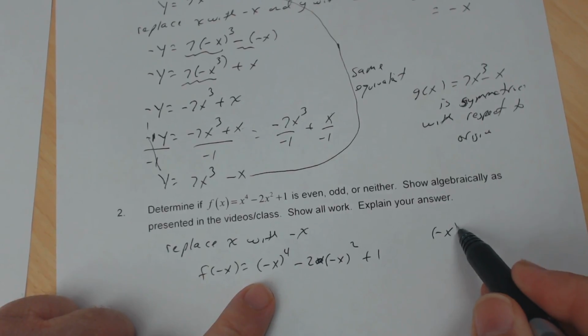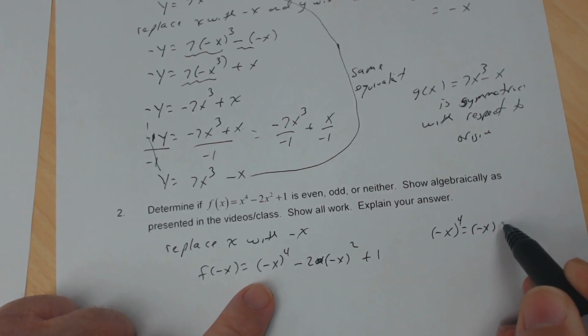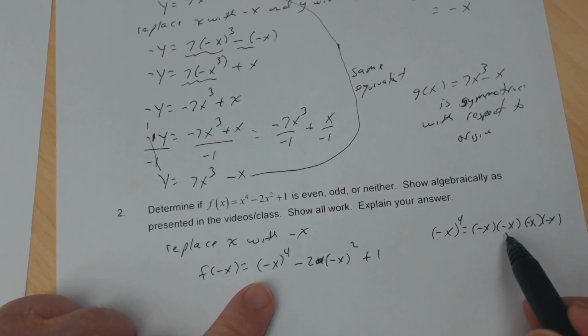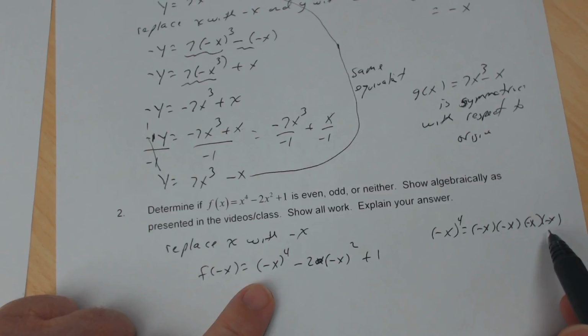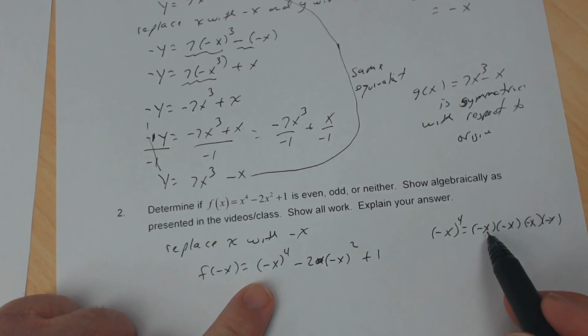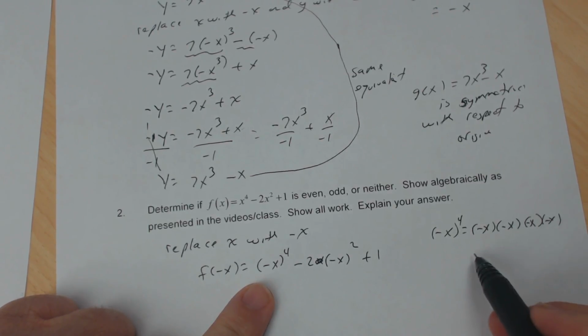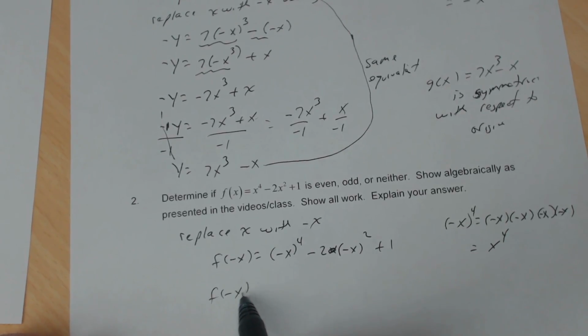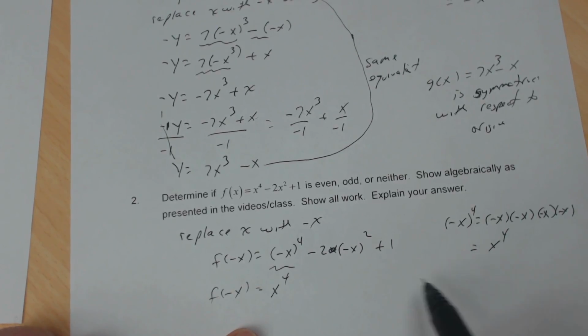Negative x to the fourth means negative x times itself 4 times. So a negative times a negative times a negative times a negative is a positive. X times x times x times x is x to the fourth. So what I have so far is this. F of negative x equals, this is just x to the fourth.